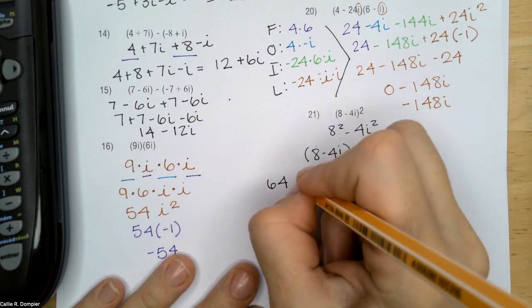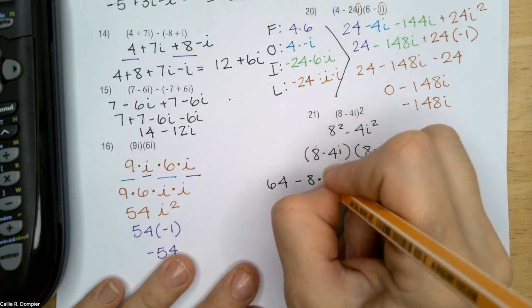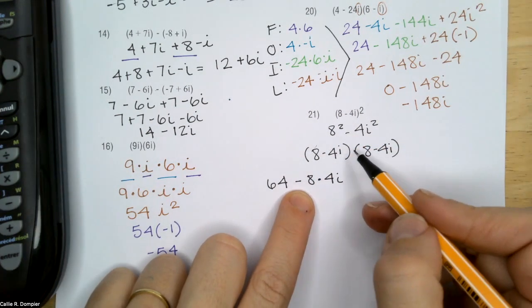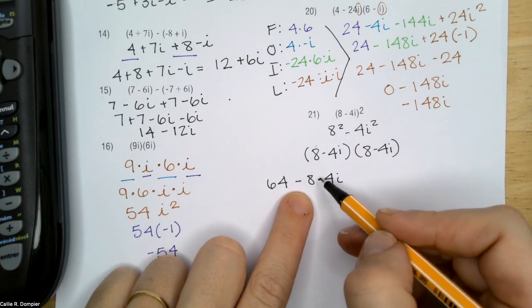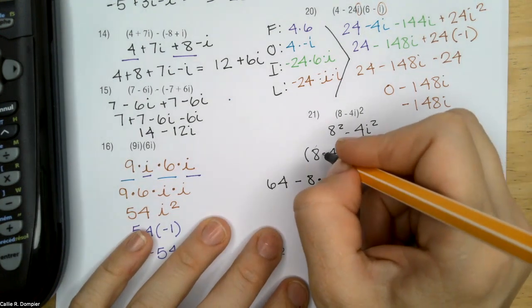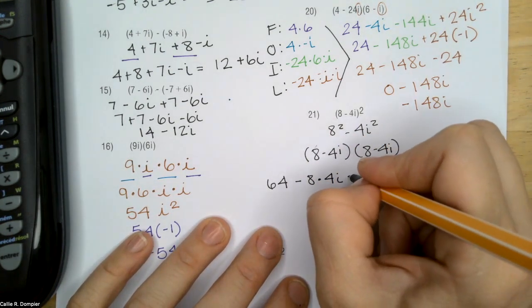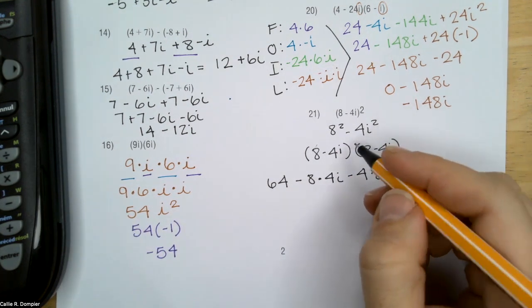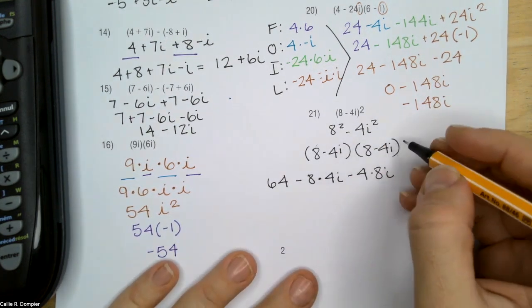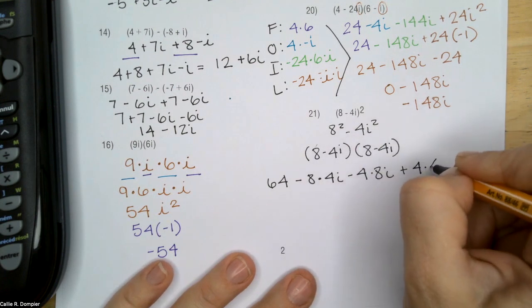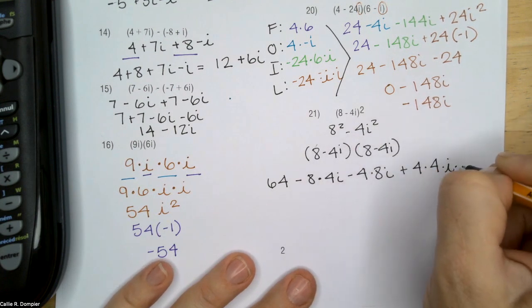Outside is 8 times negative 4i. Negative times a positive is a negative. Inside is a negative 4i times 8, so it's a negative 4 times 8i. And then last was a negative times a negative, so it's going to be a positive 4 times 4 times i times i.